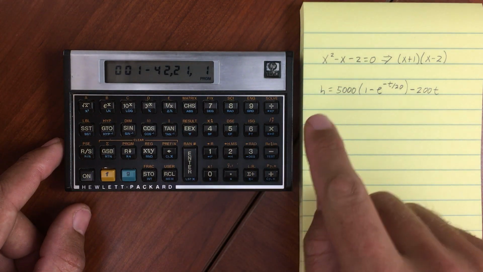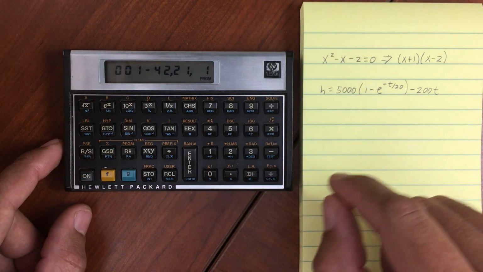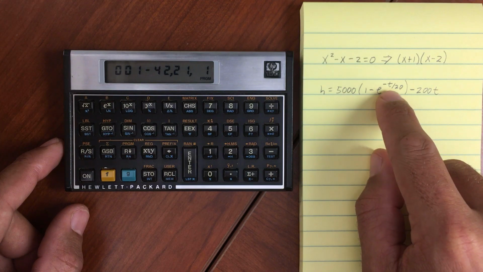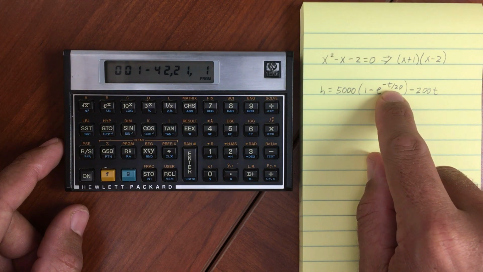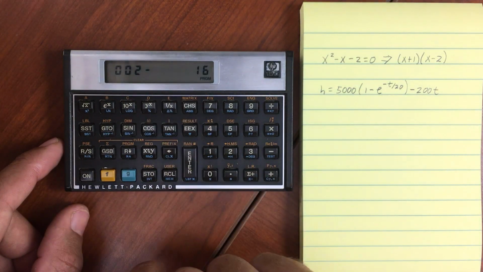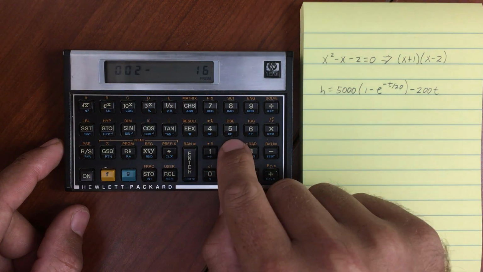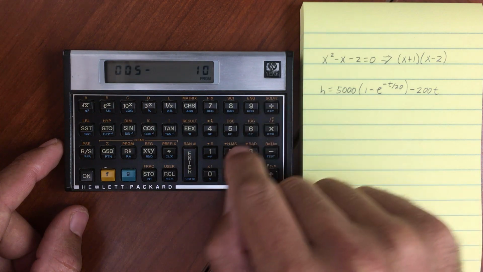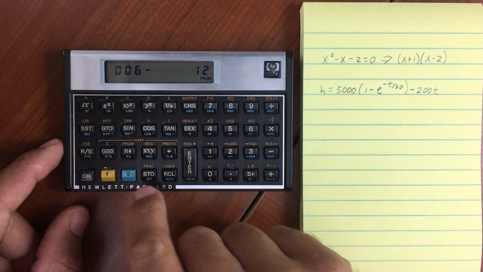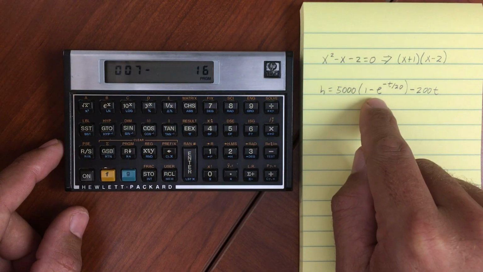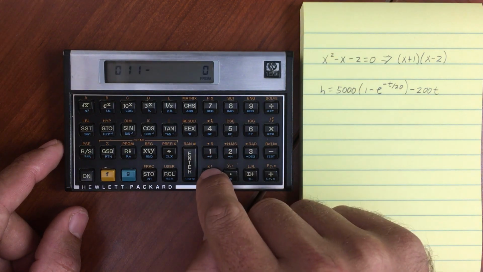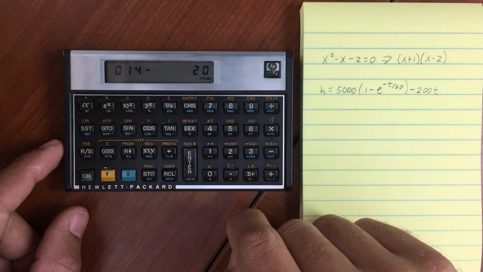And remember, the subroutine is going to fill the stack with guesses for T. So let's go ahead and work from the inside out. Do T, so let's change the sign on that. Then add in a 20. Then divide. Then do E to that result. Change the sign to get the negative, 1 plus. And then 5,000 times that.